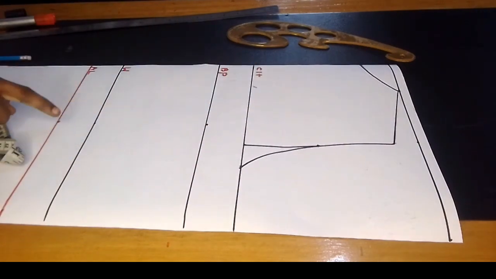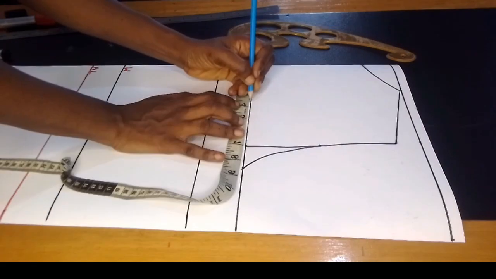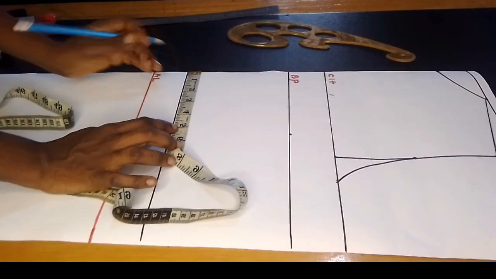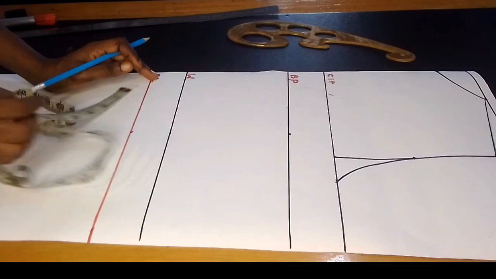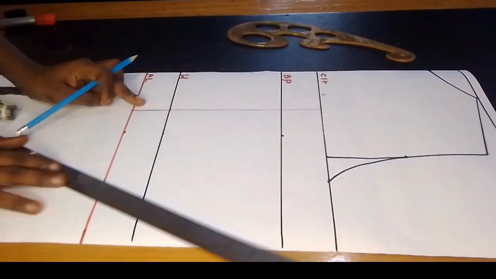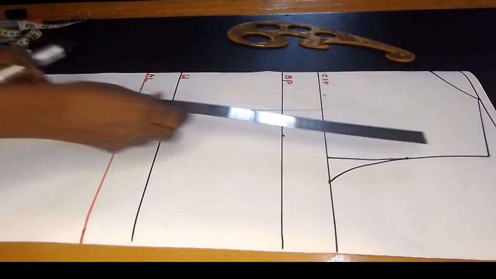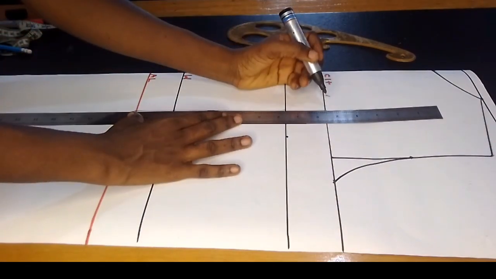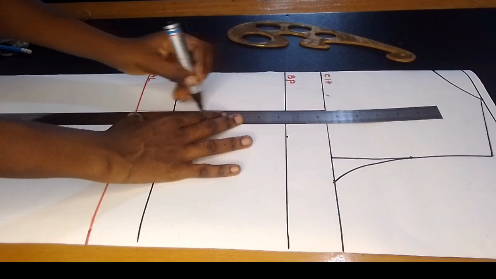Alright. Now you are going to divide your bust span. Mine is 7 inches, so I will divide that into 2 and mark it on the chest line, the bust point line, the waist line, and then on the allowance. And I'll make it visible with my marker.